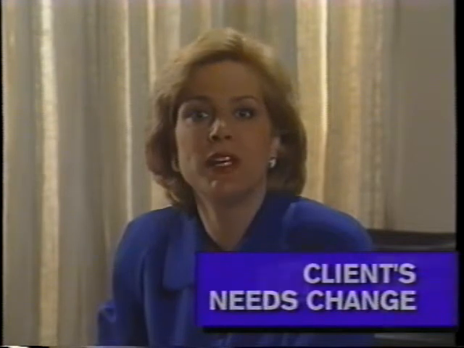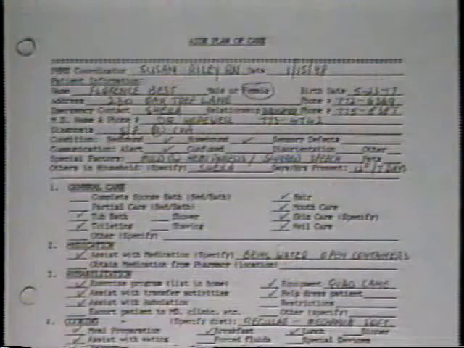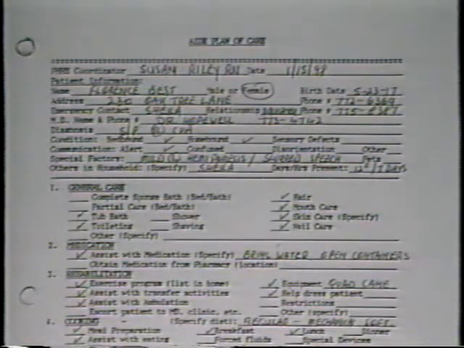Changes to the care plan are discussed with the client's physician, the client, the aide, and other members of the team providing care. Each client has a care plan that is kept in their home. Each agency has its own form for the aide's care plan, and we are showing one example.